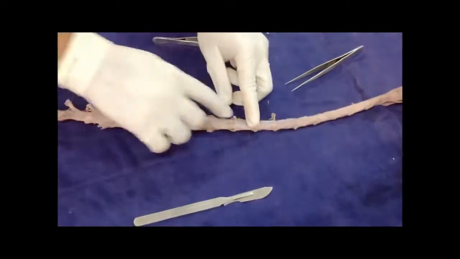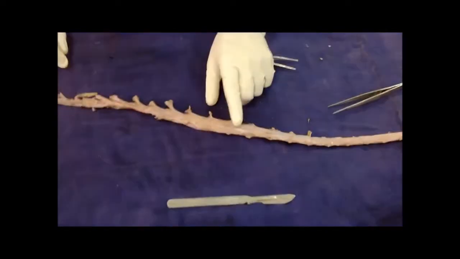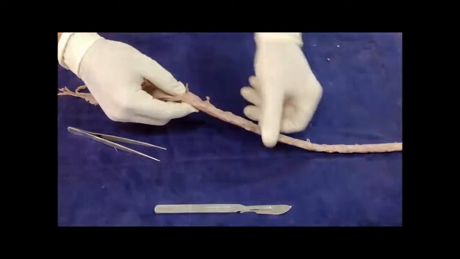As we move down the spinal cord, the lower end of the spinal cord is conical. Somewhere here we get the lower conical end of the spinal cord, and that is called conus medullaris.